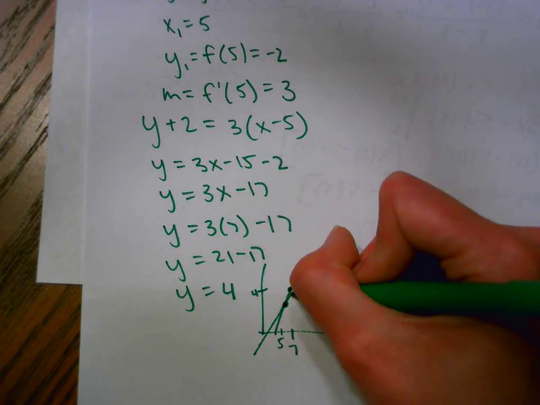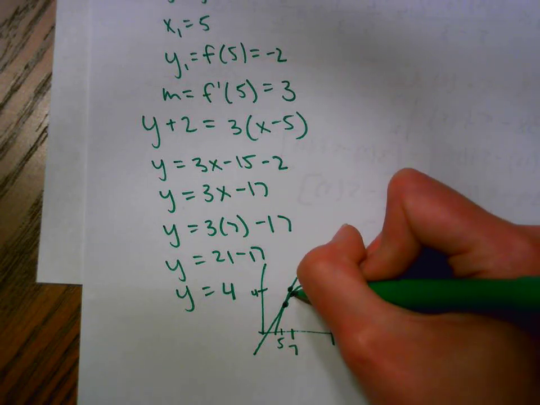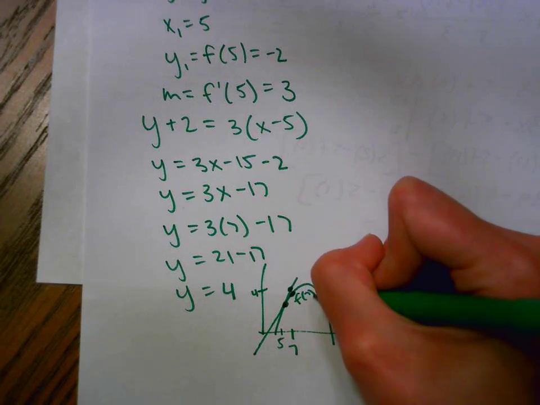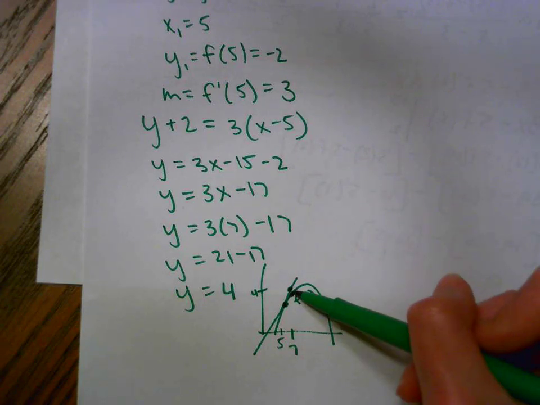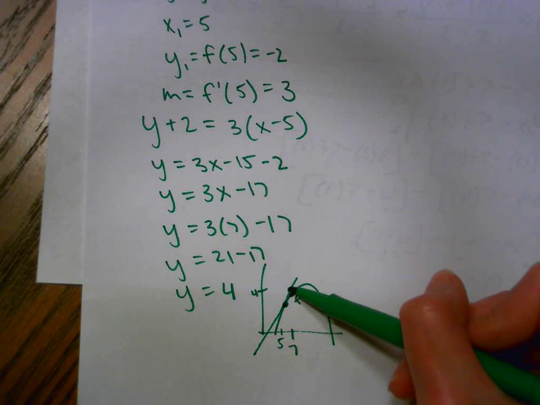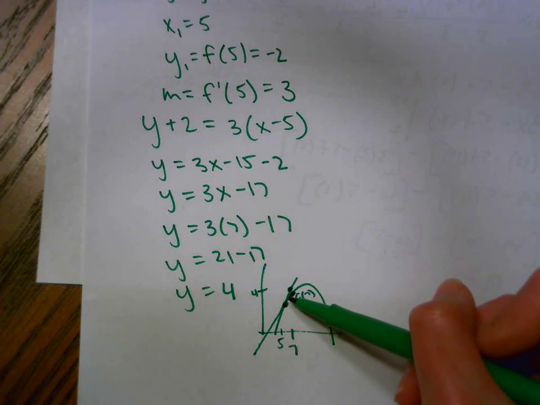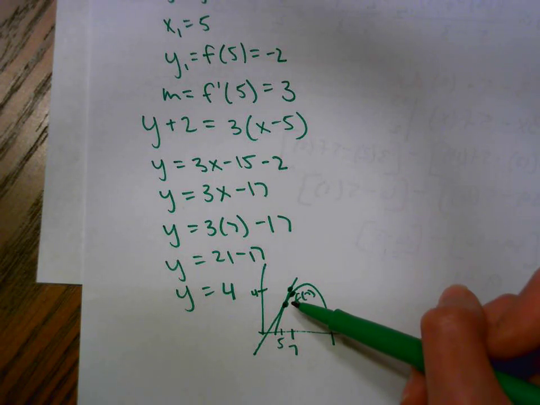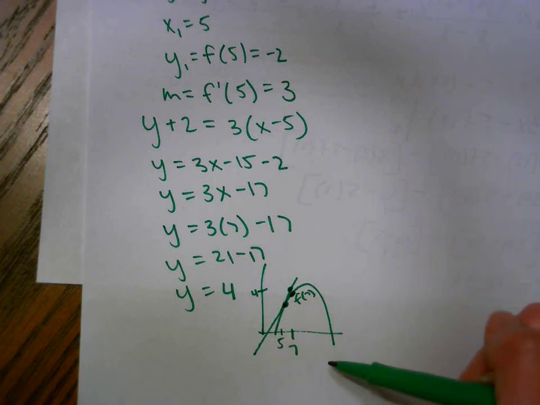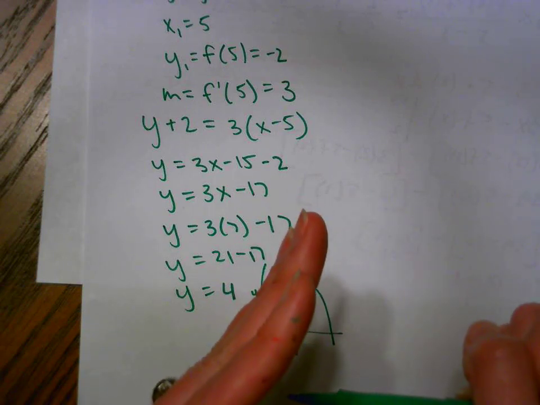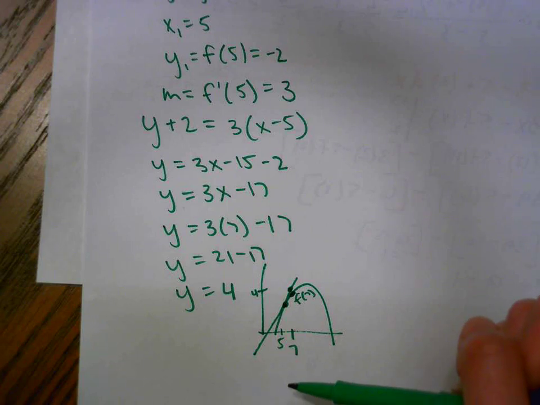So what does that mean for this actual y value on your function, f of 7? We can see now that the f of 7 is less than 4. It's lower than 4. Right? Why is that? Because it's concave down. Our tangent line gives us an over approximation. I think we wrote that down.